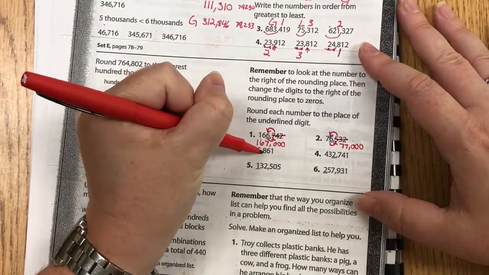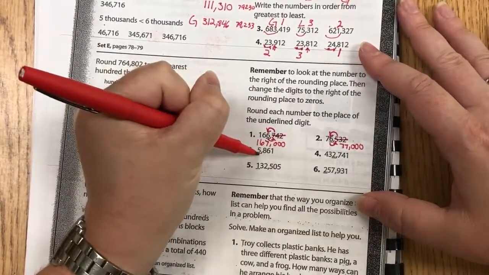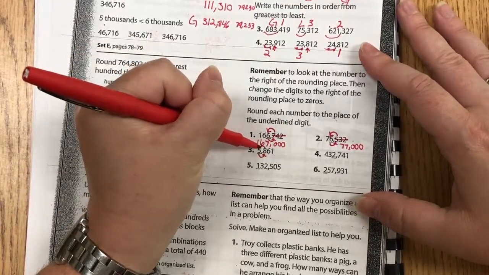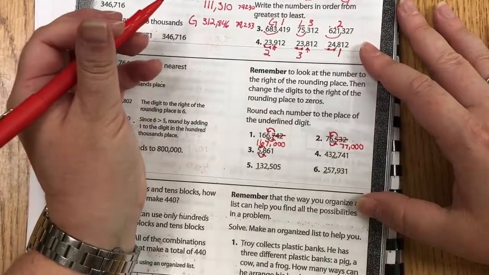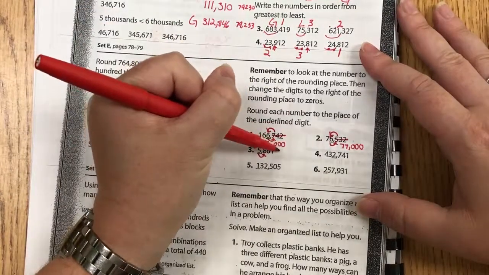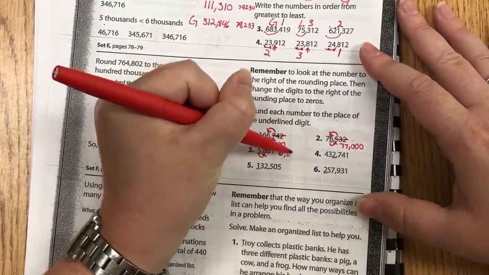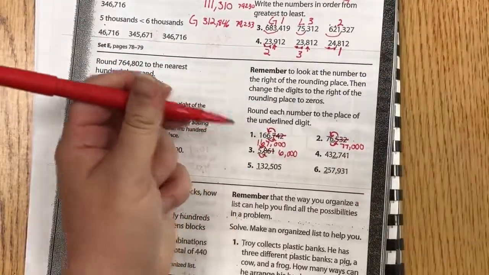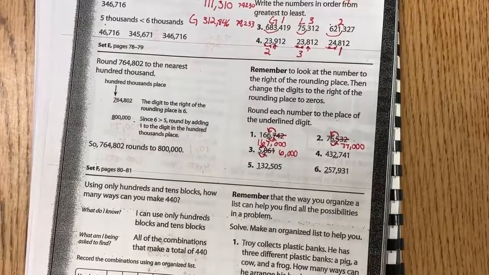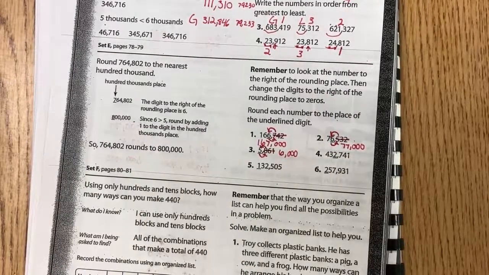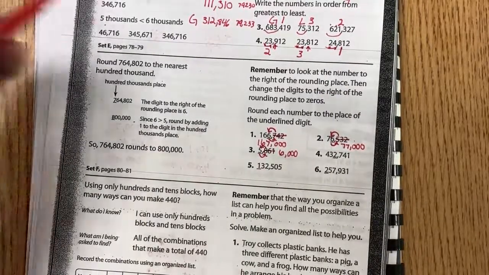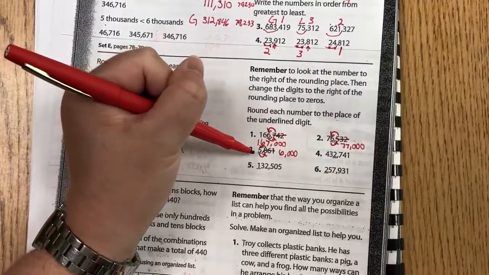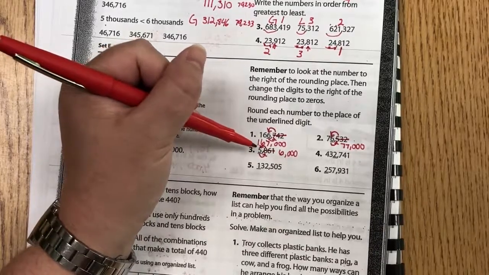Okay, 5,861. The 5 is underlined, so the 5 looks to the 8. The 8 is greater than 5, so it will change the 5, making my new number 6,000. Because remember, anything after the underlined number, no matter what, is zeroed out at the very end. The only mistake that we can make is not rounding up the number, leaving the 5 as a 5 and saying it's 5,000 instead of 6,000.